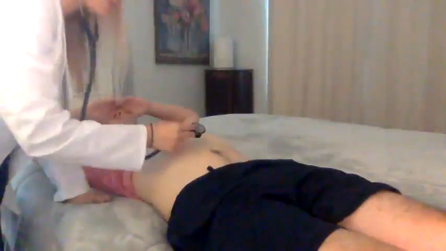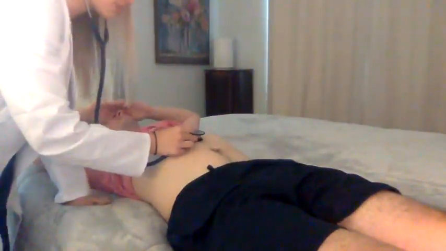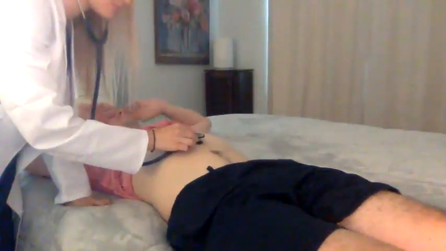Now I will be auscultating for any kind of bruit that I hear in the abdominal area, and I will use the bell of my stethoscope to do this. I will start at the aortic area, which is midline and right below the xiphoid process.